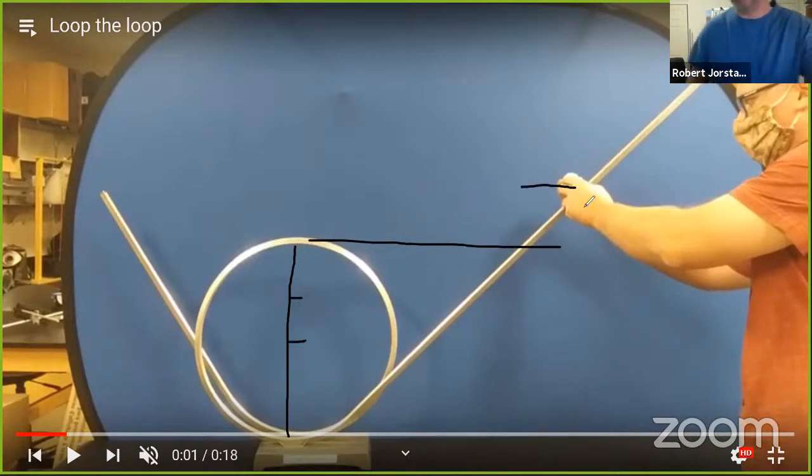Now, in this problem, there's actually a little bit of friction. There's actually a little bit of rolling energy. So it's not perfect. This ball is actually going to roll, not slide. But this is approximately right at that cutoff radius and just below it. So I'm just going to leave those marks here and roll it.